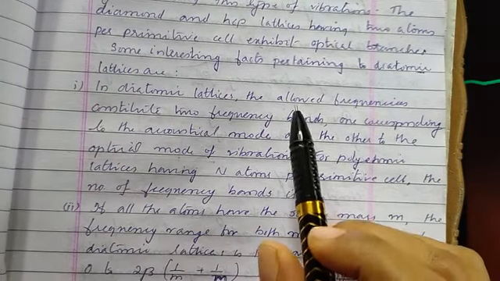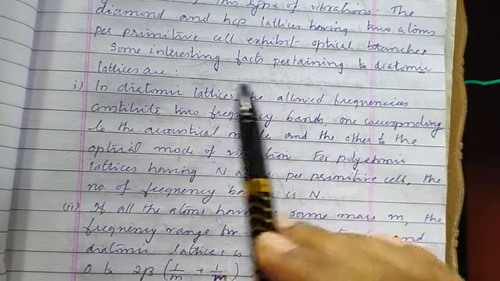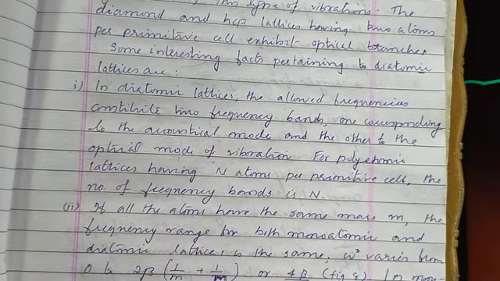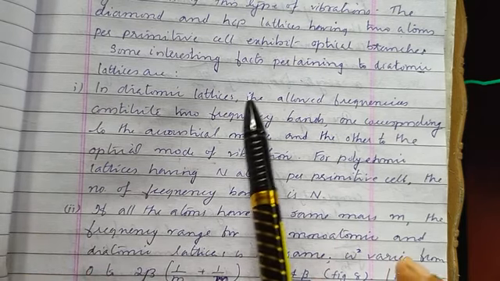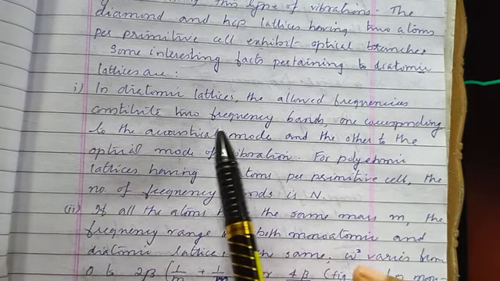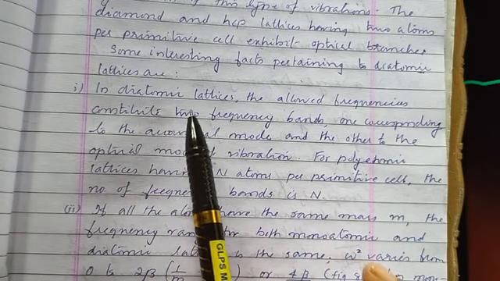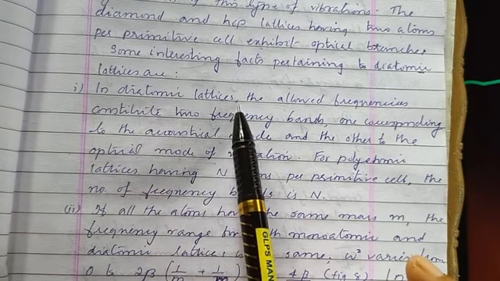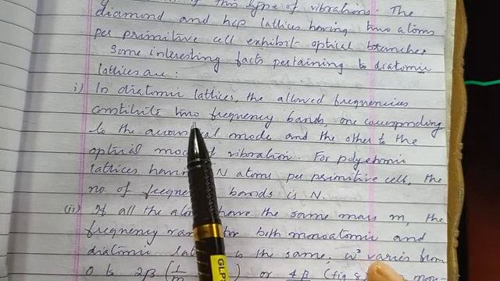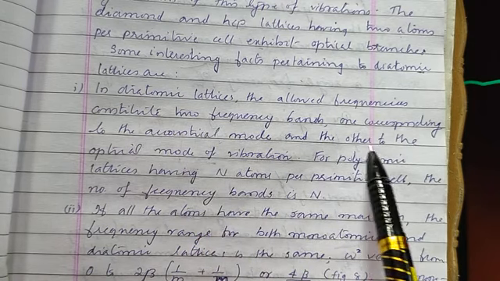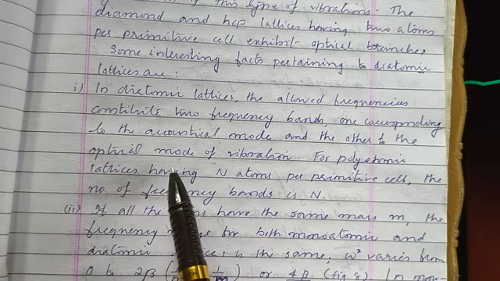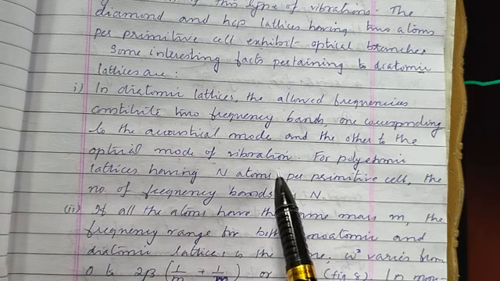Now some interesting facts pertaining to diatomic lattices. One is, in diatomic lattices, the allowed frequencies constitute two frequency bands, one corresponding to the acoustical mode and the other to the optical mode of vibration.